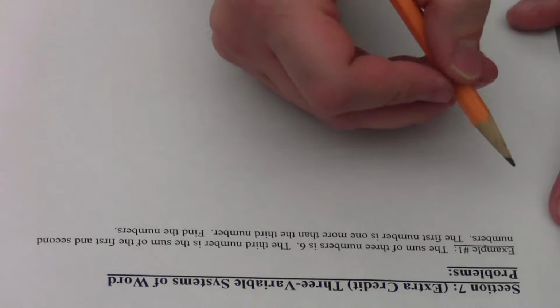So in section 7, we're going to look at some three-variable systems of word problems. These are actually going to be very similar to the two-variable ones in how we set them up. It's just going to involve three equations with three variables for the solving part.